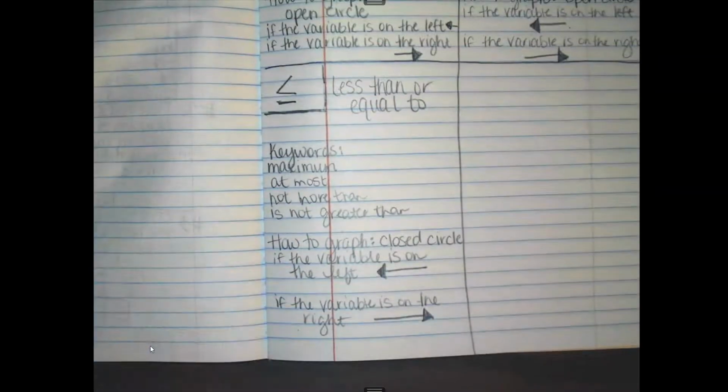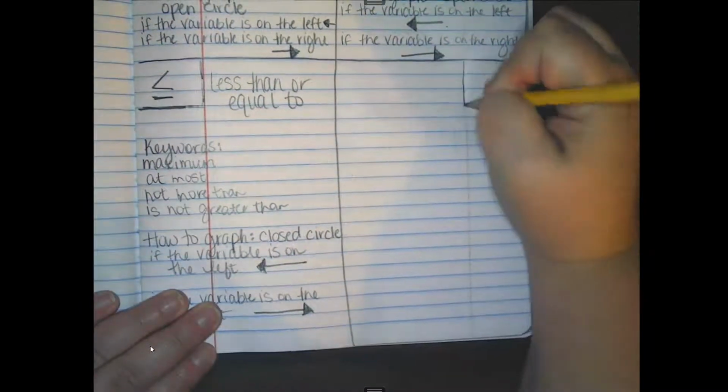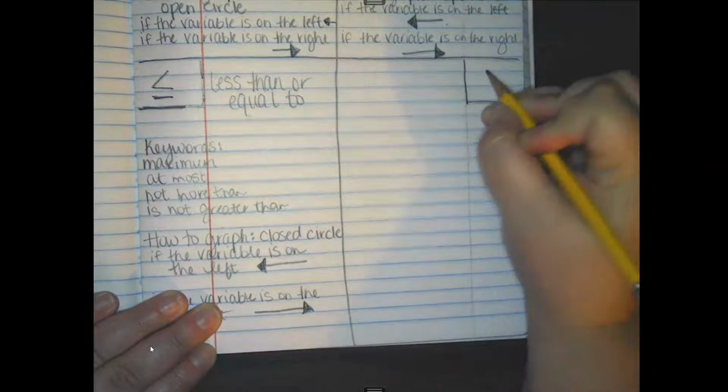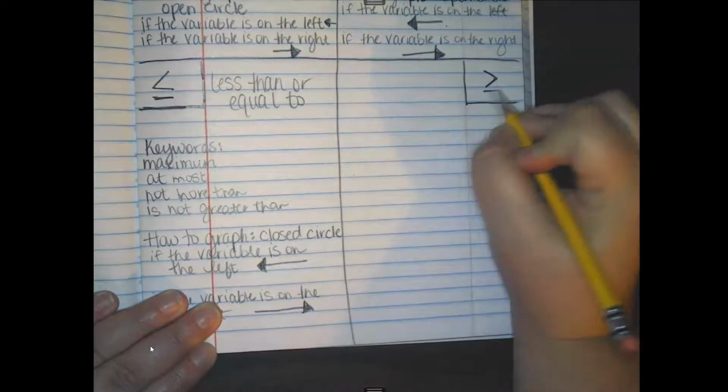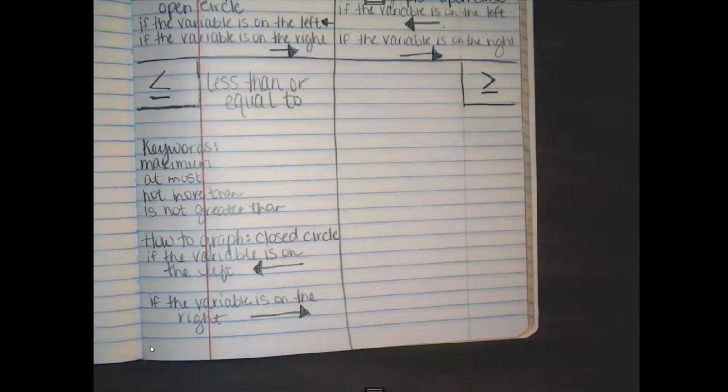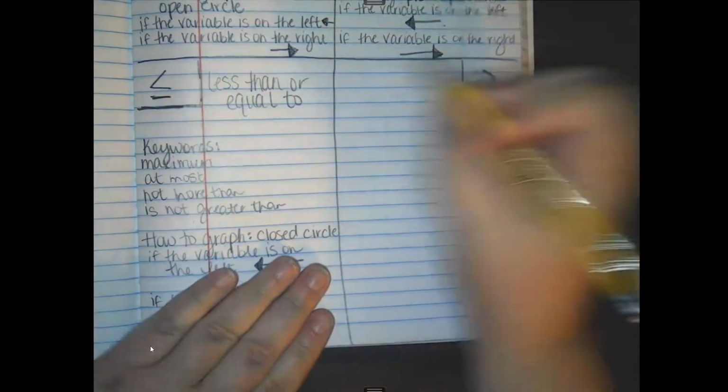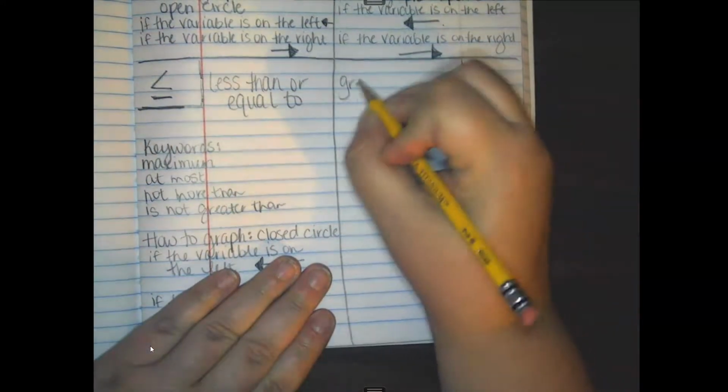Let me scroll up. If you need to pause to get that down, go ahead and do that at this time. If not, I'm going to keep going on. All right, in this corner, we'll put that symbol, and that symbol is greater than or equal to.